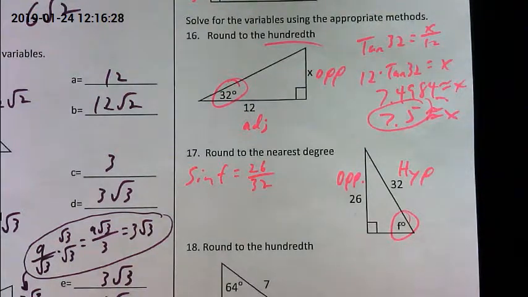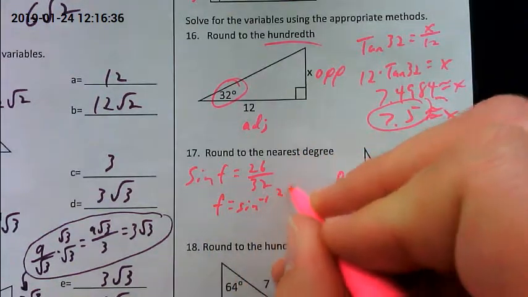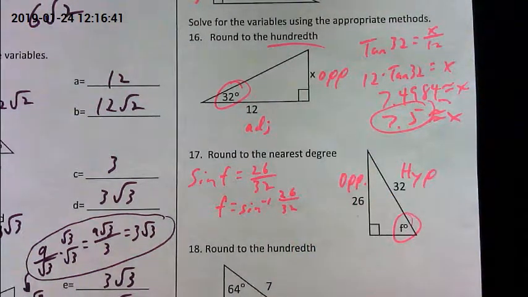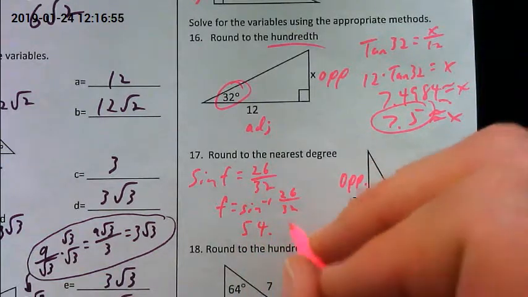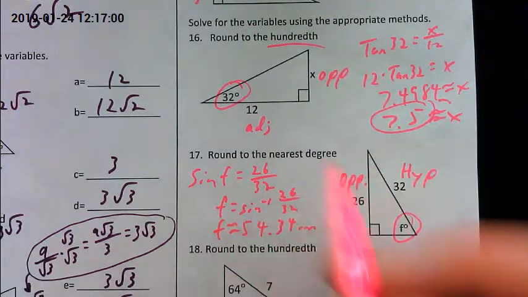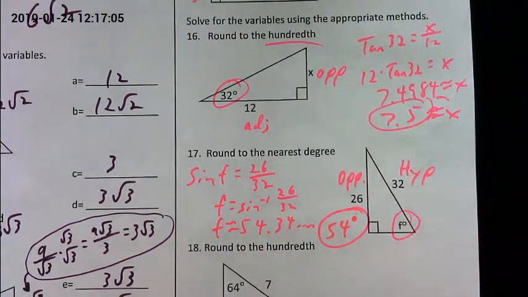In order to get f by itself, since we're solving for an angle, this is where you do the inverse function. So inverse sine of 26 over 32 equals 54.34 and so on. Round to nearest degree. So this is 54 degrees. Final answer.